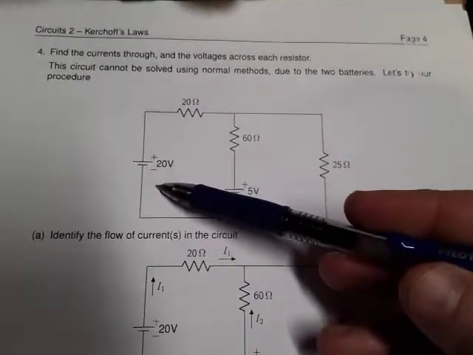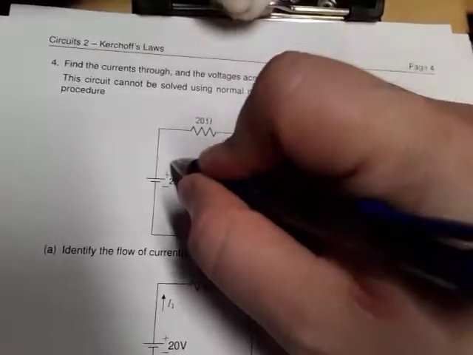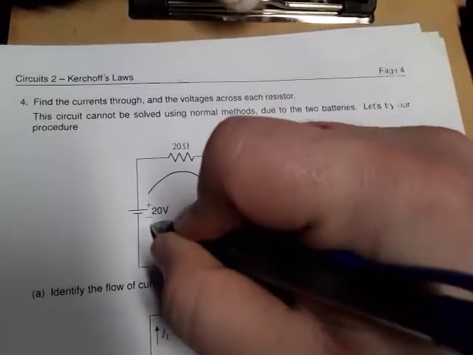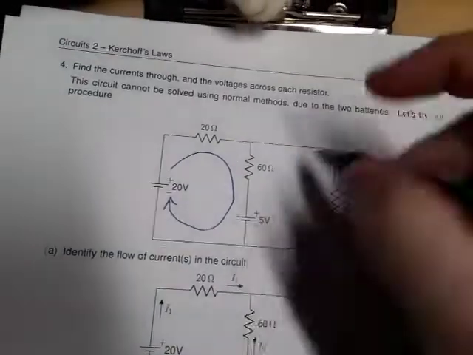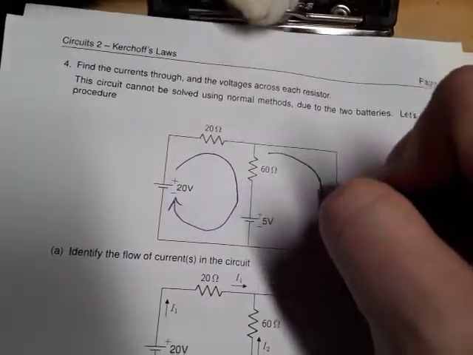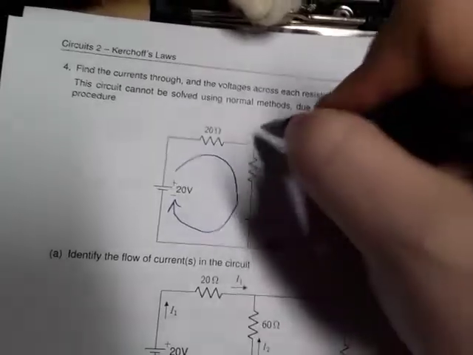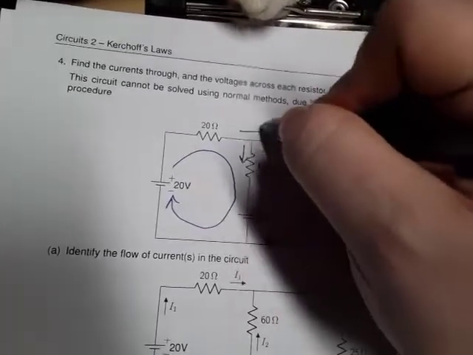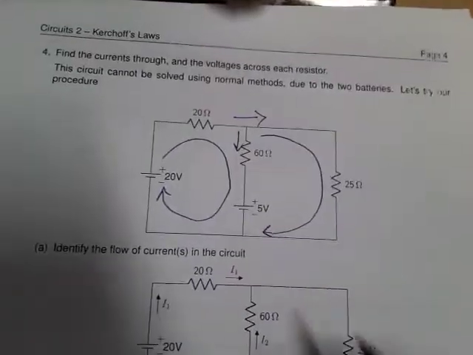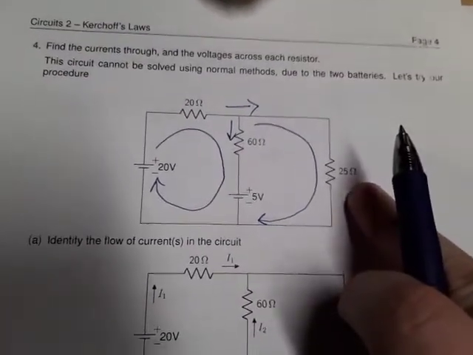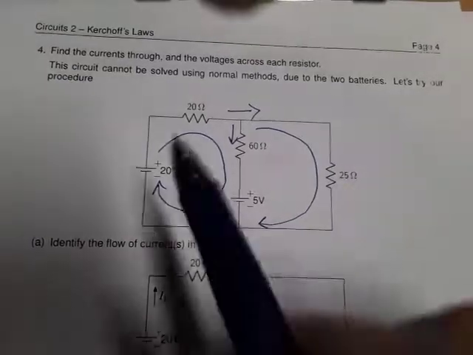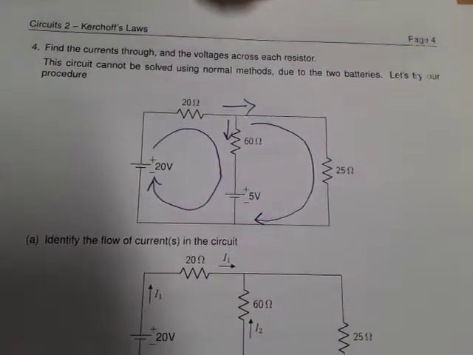You can say, well, probably the current's going to flow like that, and it's going to charge this battery up. And then some of the current will also flow like that, so it splits like that, and then recombines down here. So maybe this does something, and it has to have some current flow, but that's probably what's going to happen.